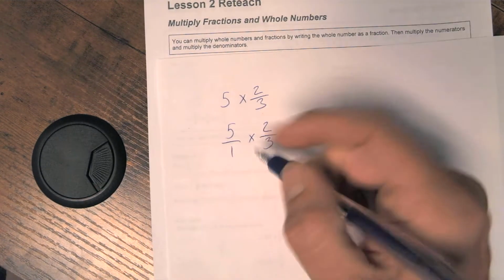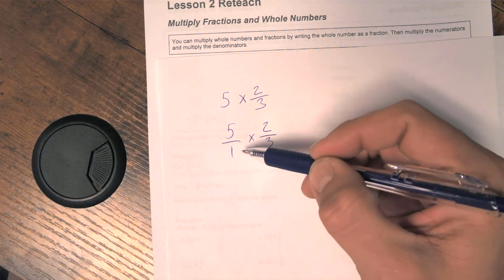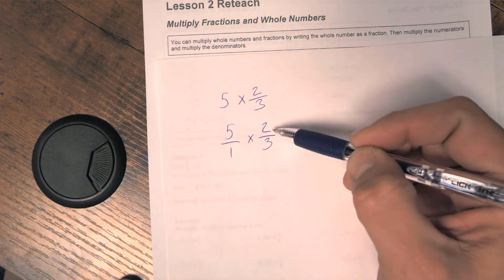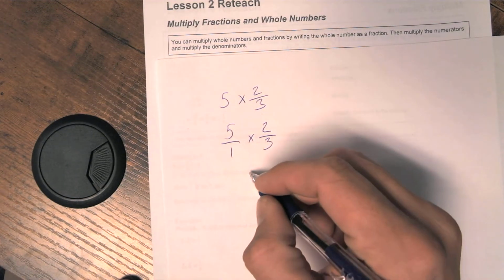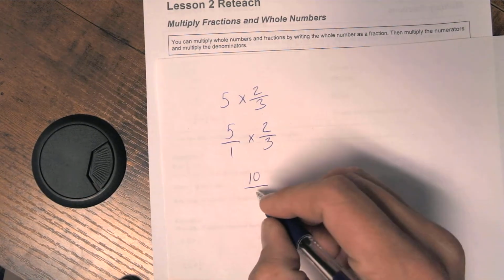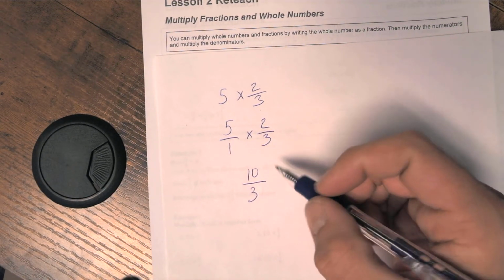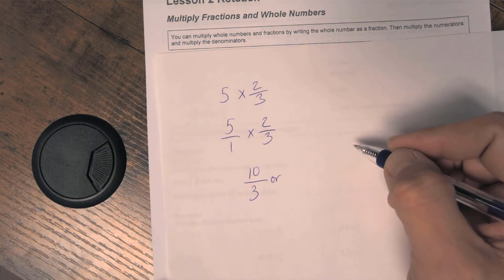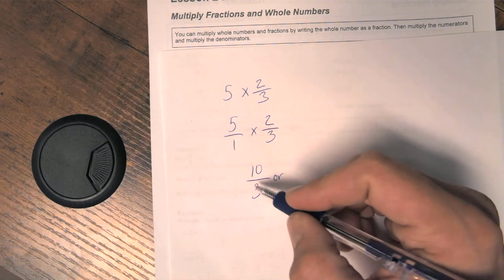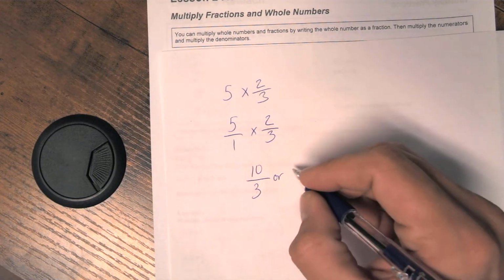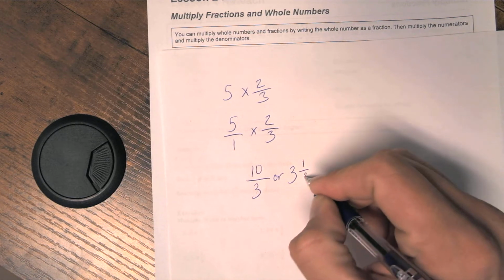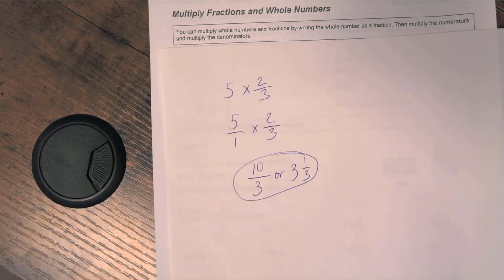Thank you. Okay, so we put it over 1 because all whole numbers go over 1. So now we just multiply it out. What's 5 times 2? 10. And 1 times 3. Okay, so like I said in the past, you can leave it like this, or we're going to change it back into a mixed number. I would suggest doing both. So how many times does 3 go into 10? 3 times. And how much is left over? 1. 10 over 3, 3 and 1/3.